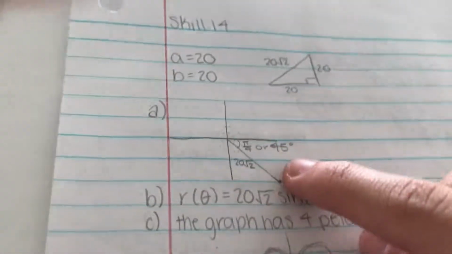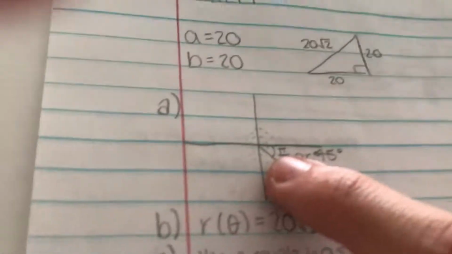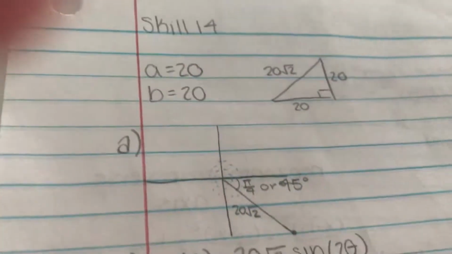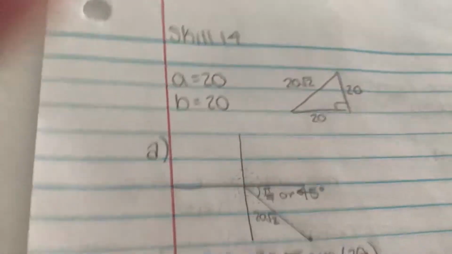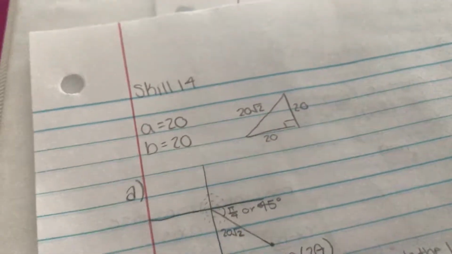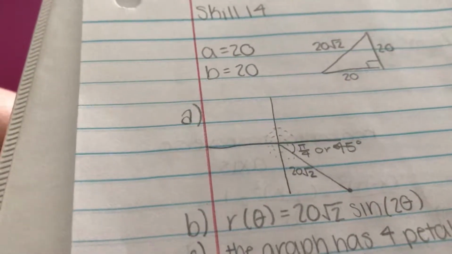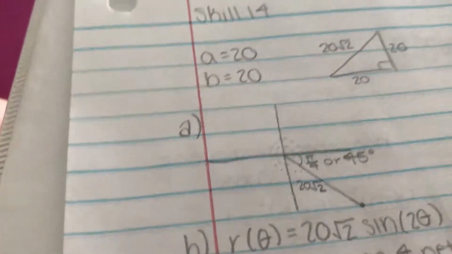And then for part A, I drew in faint lines, like the dots around the circle, because that's basically what the graph looks like. These XY coordinates don't really exist, but the way polar coordinates work is they focus on the radius and the angle measure.